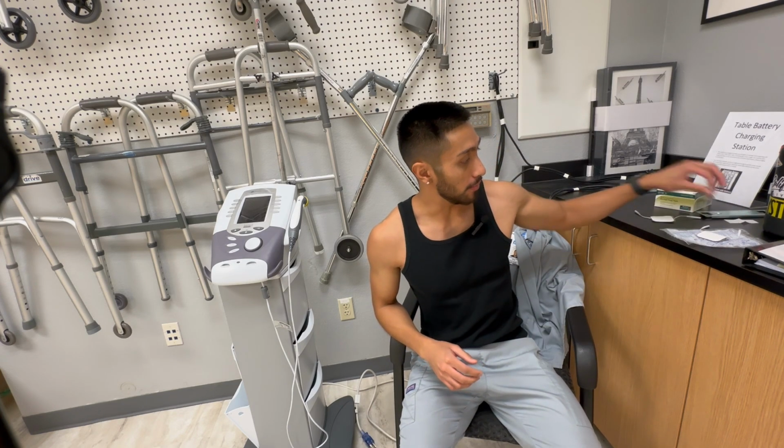Interferential current treatment in a nutshell.